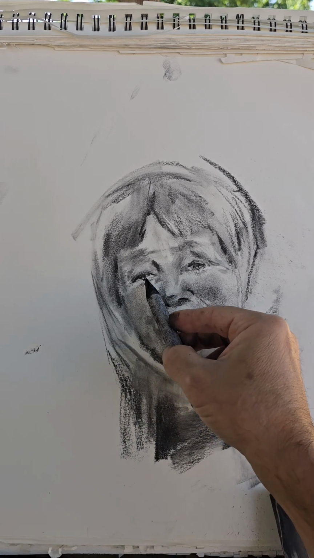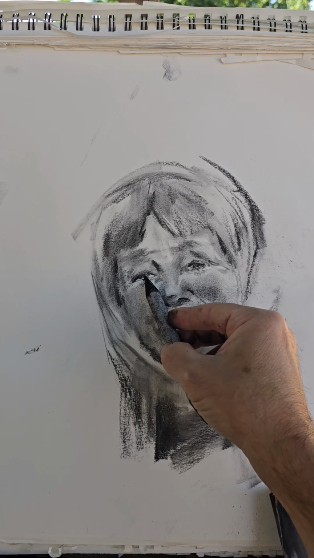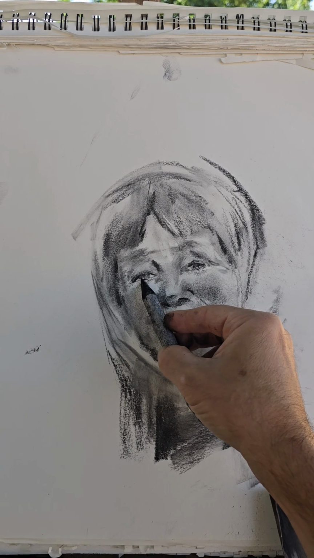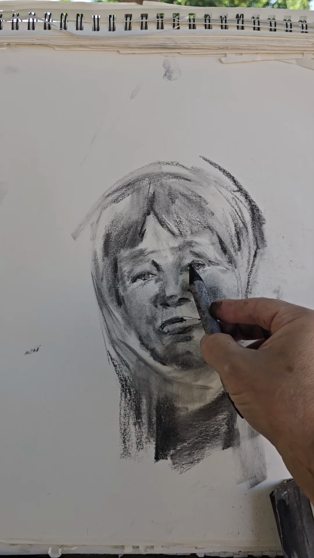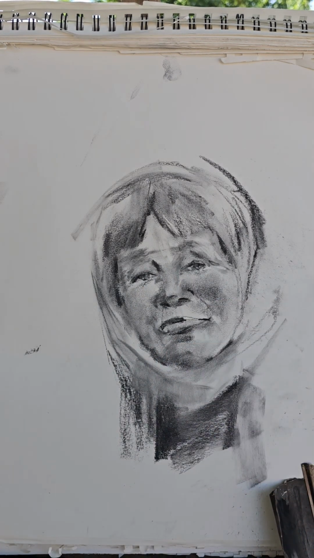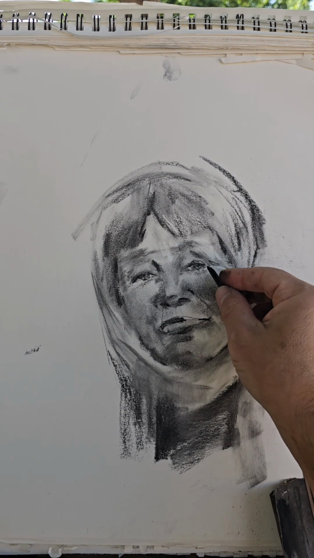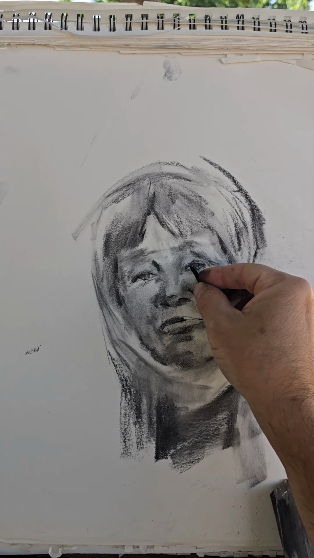Softening this one here, the eye. Quite dark, lose the pupil, because you cannot see the pupil there. But I can come back and do that tear duct.